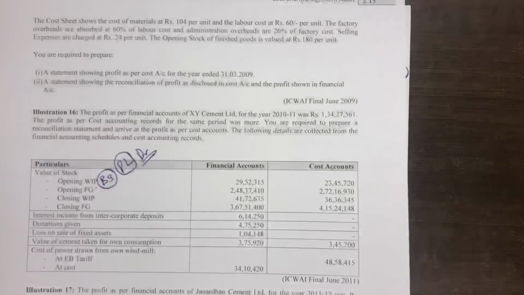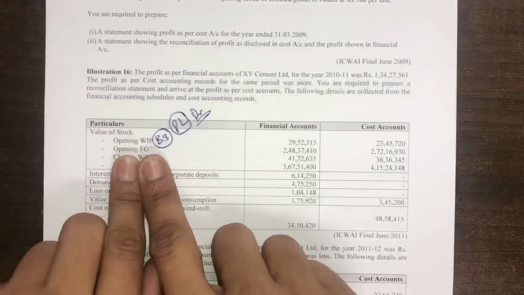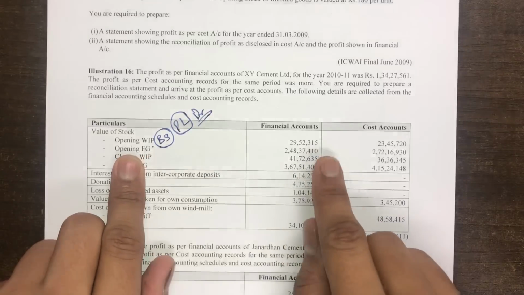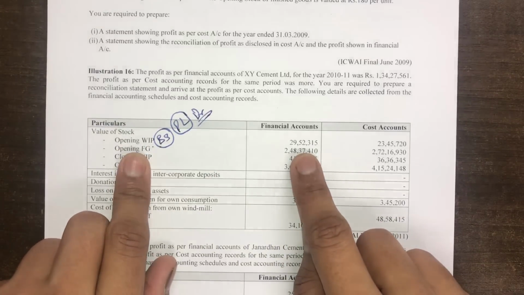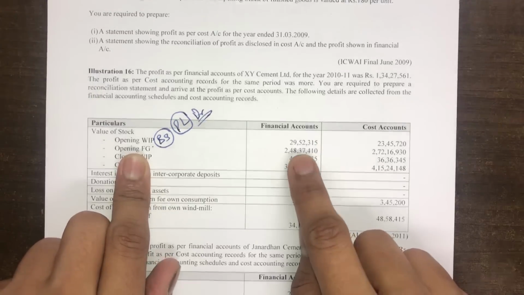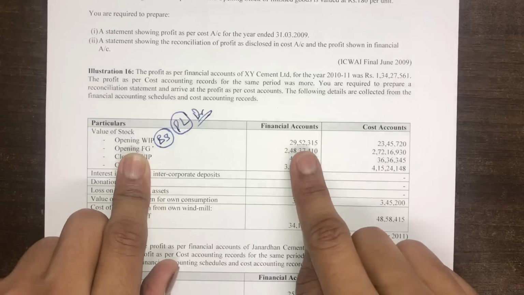Next transaction is opening finished goods. Again, the first question which you need to answer to yourself is whether opening finished goods is in the nature of expenditure or income. It comes in the debit side of the profit and loss account and hence this is expenditure again. So expenditure is more in costing accounts, is less in financial accounts.